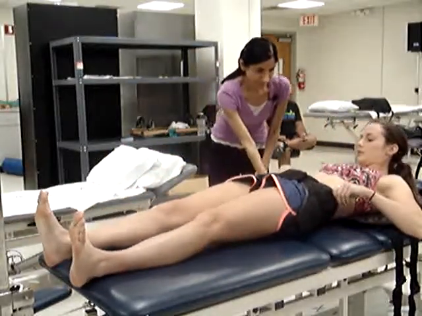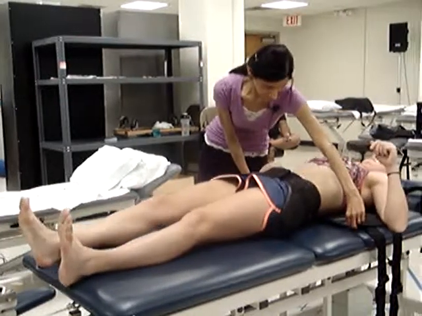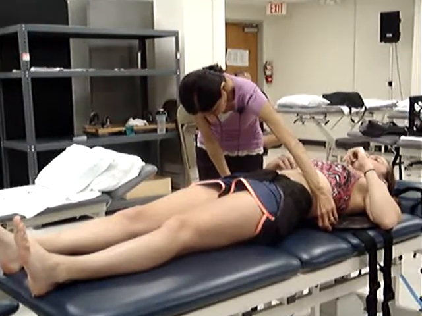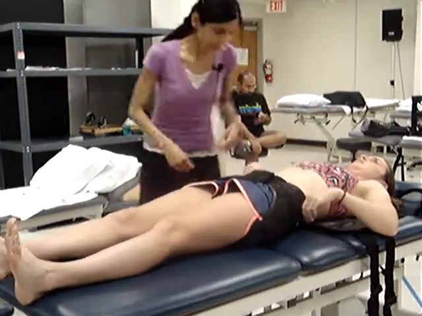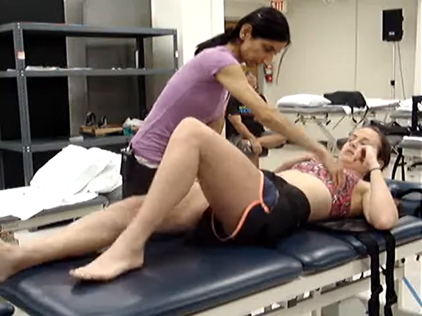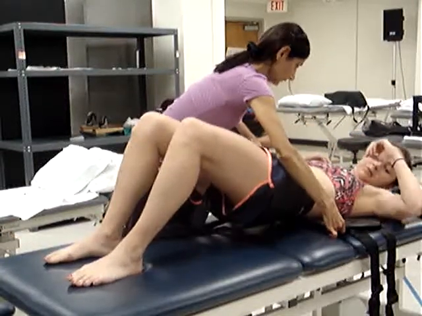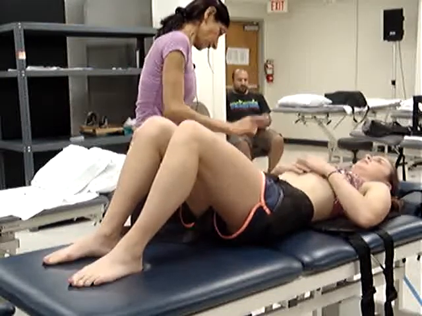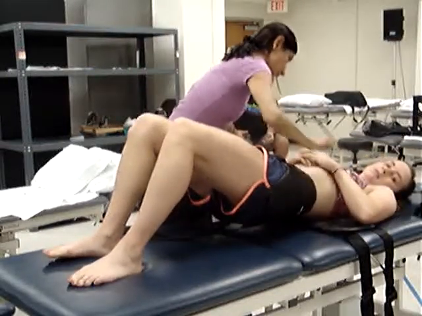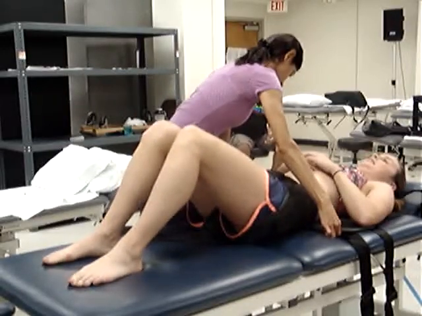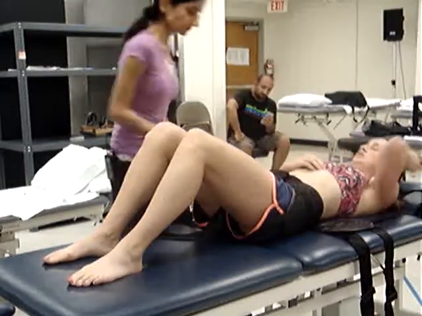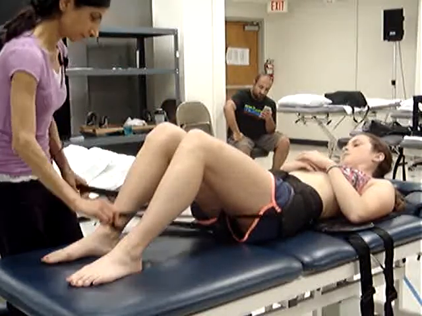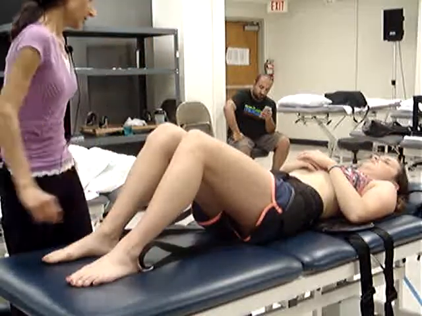Split up. Keep coming up. More. Let's go down a little bit. Okay, that's good. Can you bend your knees and bridge a little bit? Okay, that's good right there. So obviously she doesn't have any problem, but for a patient it would be hard for them to move around that much.